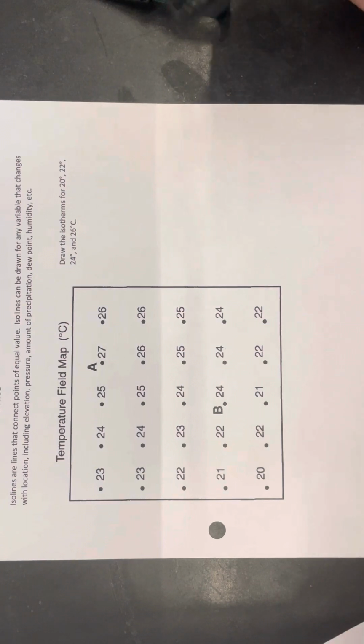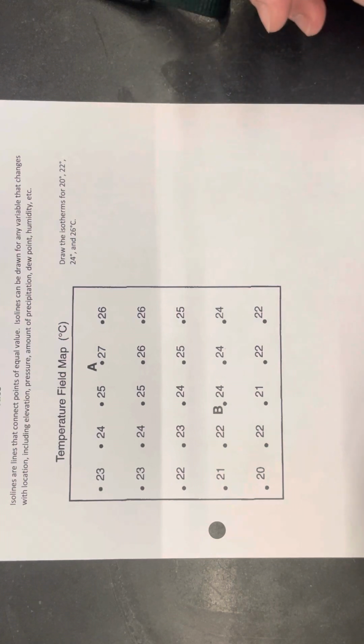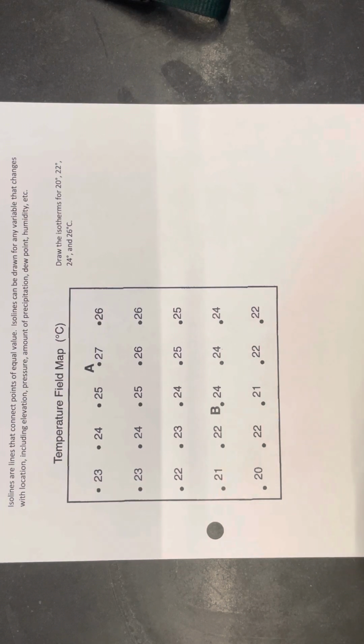Isolines are lines that connect points of equal value of some sort. When we're doing contour maps, our isolines are going to be connecting points of equal elevation. Here we have a temperature field map. So our isolines here are going to connect points of equal temperature.